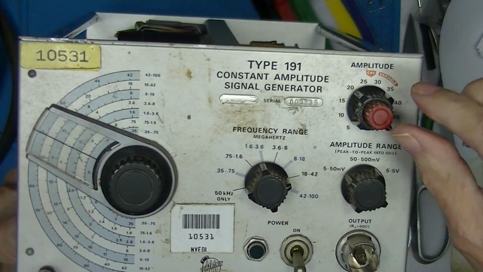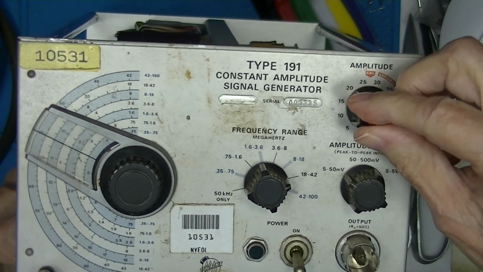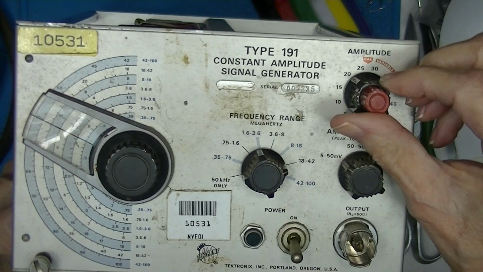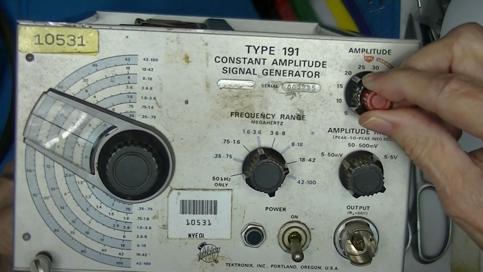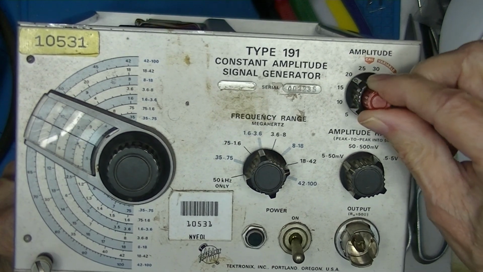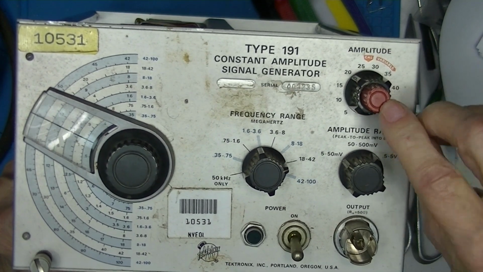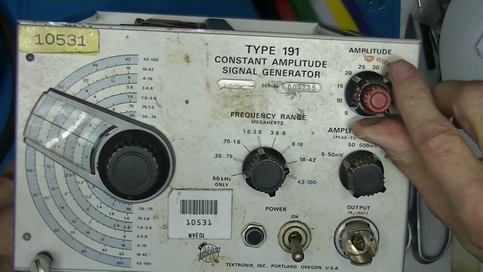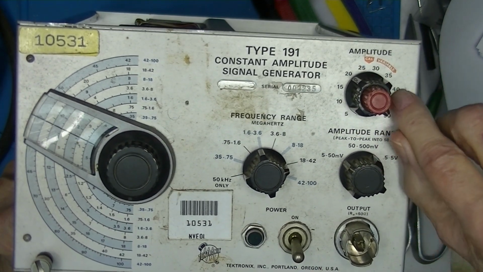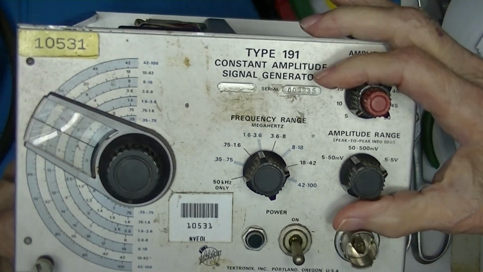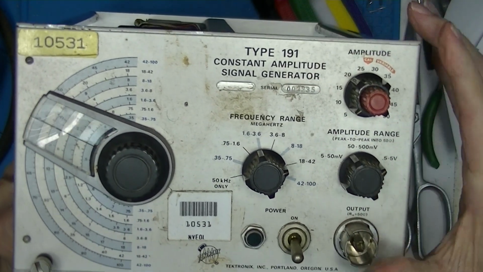So let's look, and we have a variable resistor here, the red knob. I don't know if you hear it, but it makes a little click. When it's over in this position, it's calibrated. So these numbers mean something. 2 switches and a variable resistor are part of the amplitude output system.